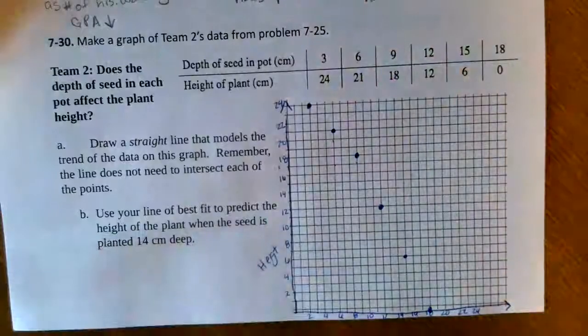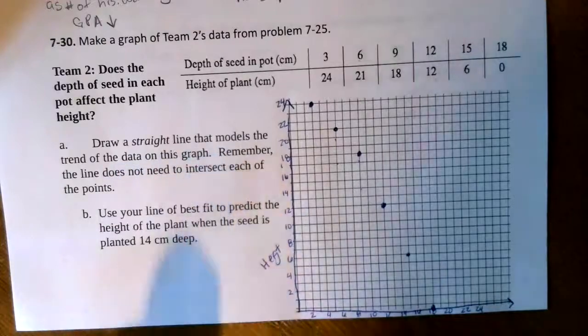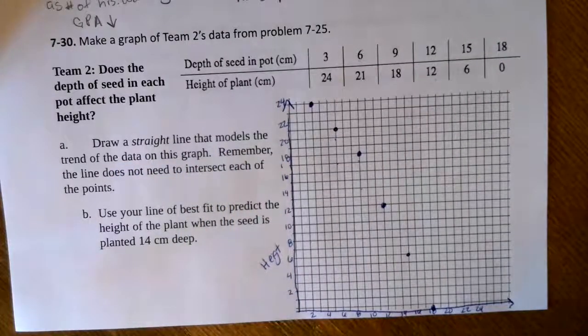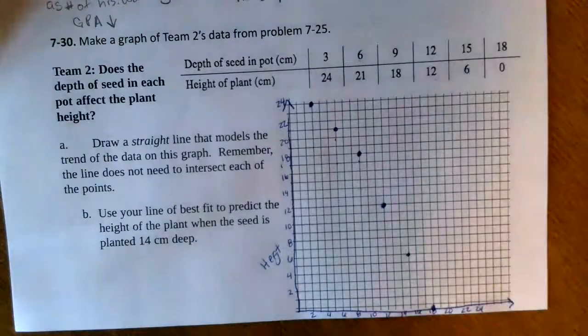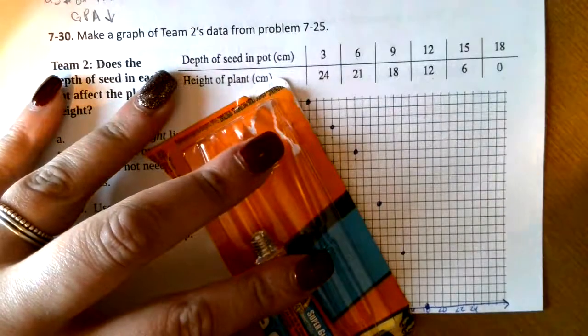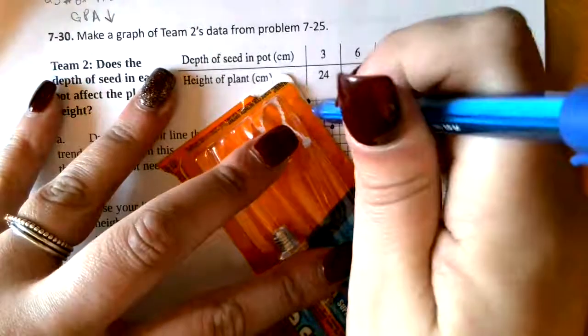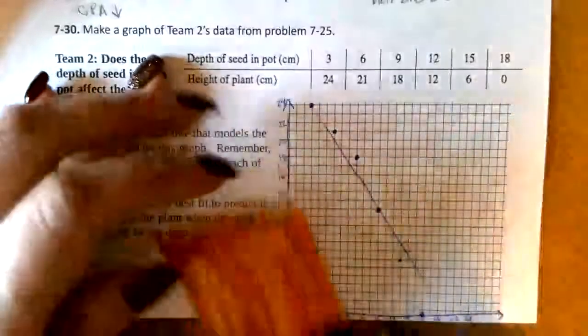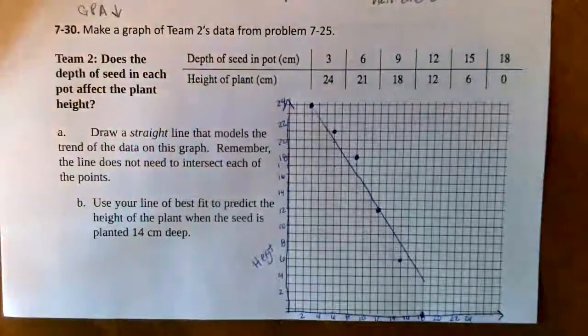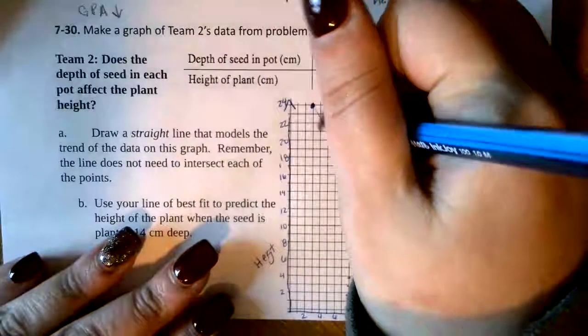Okay. So then we are drawing a line that's going to model the trend line. If I were you, I would find something that you can draw a line with. I just happen to have this Gorilla Glue, so I'm going to be drawing it with the Gorilla Glue packaging. Again, we're not trying to connect the points. We're just trying to get it to go through most of them or split them in half about. Okay, so there's my line. Thank you, Gorilla Glue packaging. All right, there we go. And that's just our trend line.